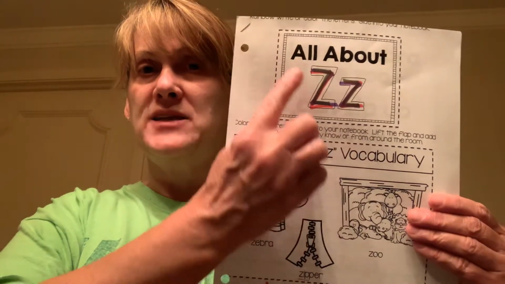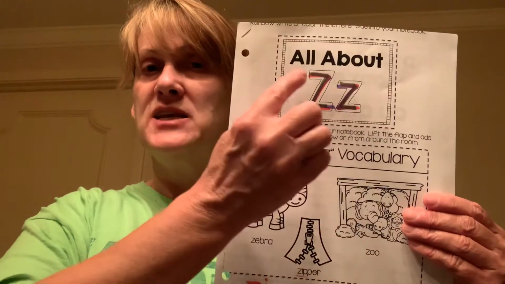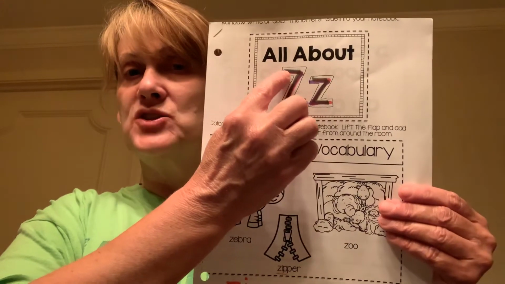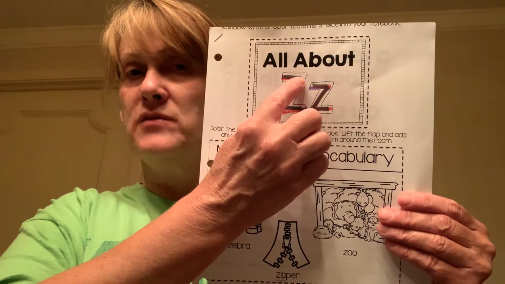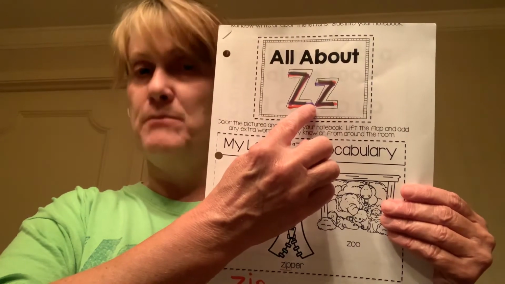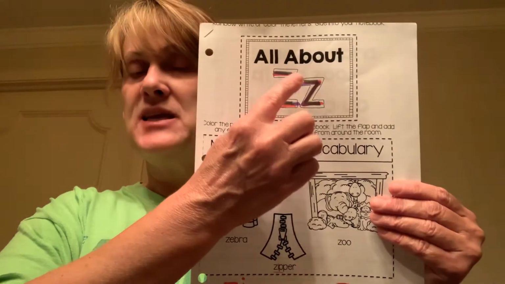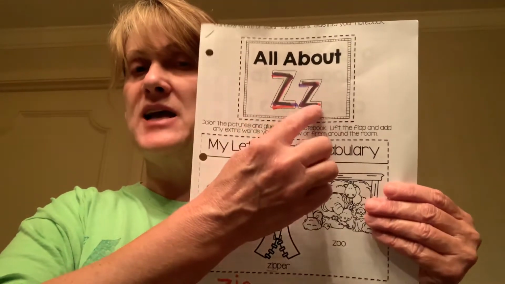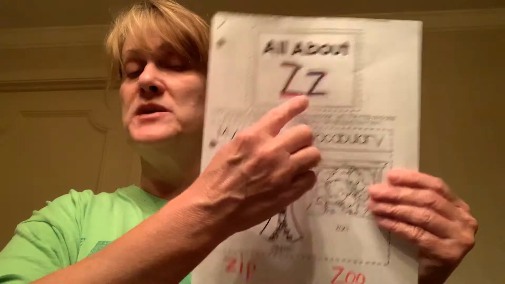So today in your Z packet, you're going to trace rainbow write the letter Z, and if you will start and go across on the top and then slant down and then go across at the bottom. That's an uppercase Z, and the lowercase z will be exactly the same. It's just that it will be smaller.